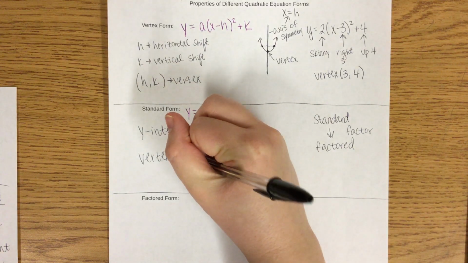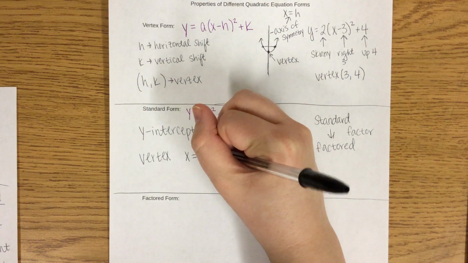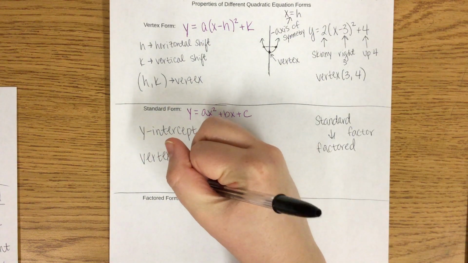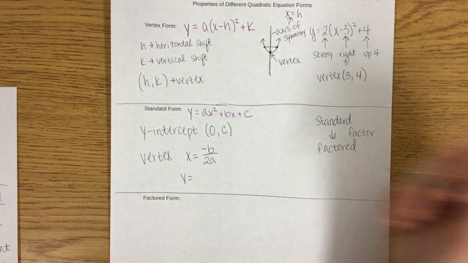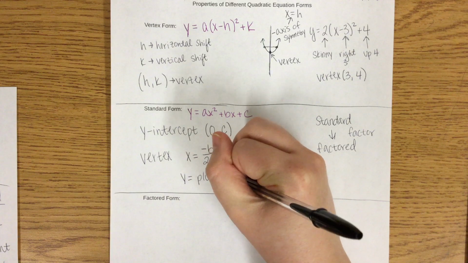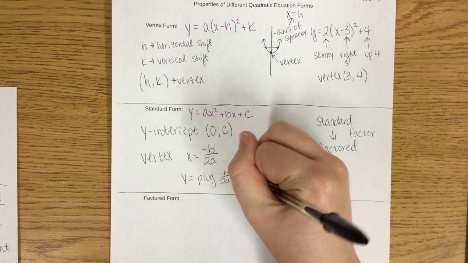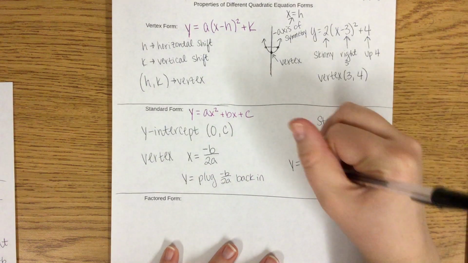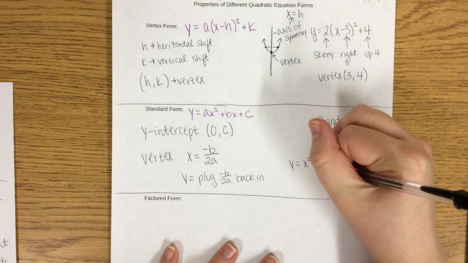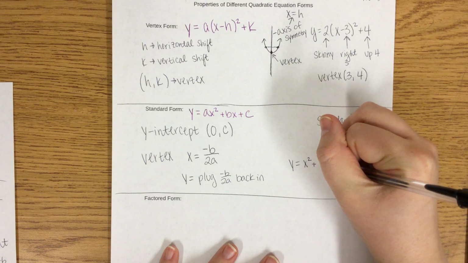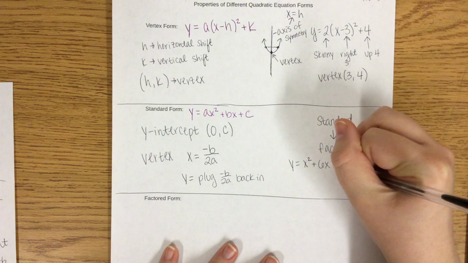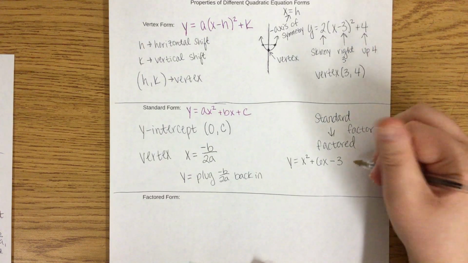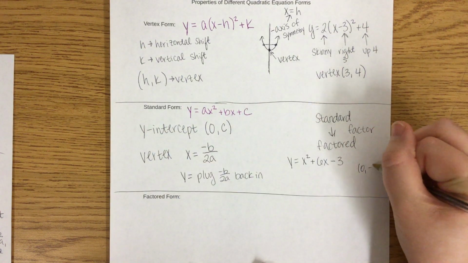So the vertex, I can get the x-coordinate by using negative b divided by 2a, and a and b come from up here. Then to get y, I just plug whatever x is back in. Okay, so let's say, for example, I had y equals x squared plus 6x minus 3. Okay.